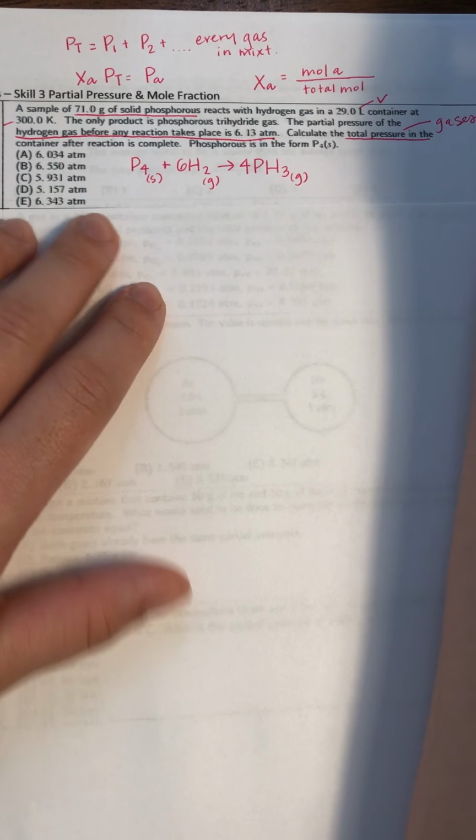So I'm going to leave this blank under here because we'll come back to this. And I'm going to solve for moles of hydrogen over here. So this is for hydrogen. Just labeling it because I guess a lot will be going on. All right, so we know pressure is 6.13 atm. Volume is 29. We're looking for n. R is 0.0821.